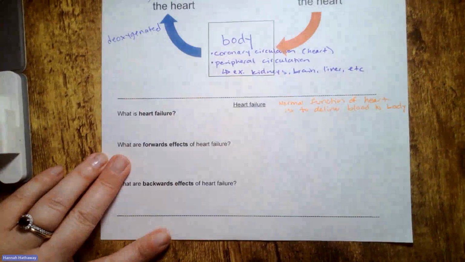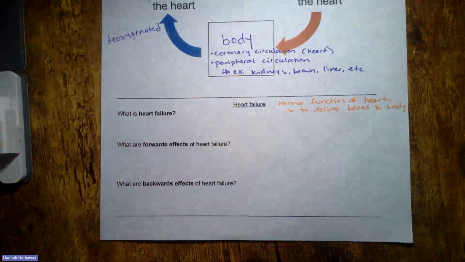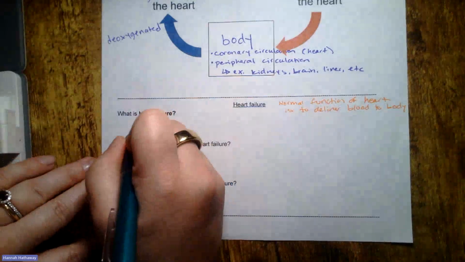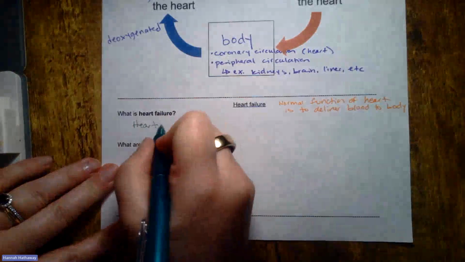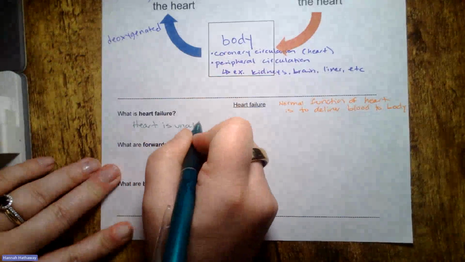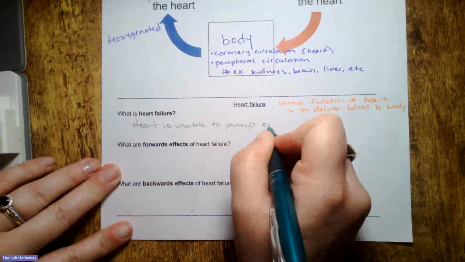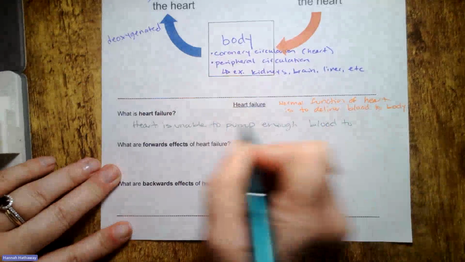Well, if that's the normal function of the heart, in heart failure, the heart is failing, so it is not doing its normal function. Heart failure is essentially the heart fails, meaning the heart is unable to meet the demands of the body. So the heart is unable to pump enough blood to meet the demands of the body.